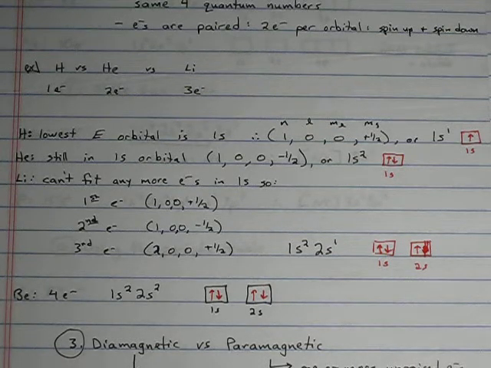Well, let's keep going. What about beryllium? Be, beryllium, has 4 electrons. We're going to fill it up using the Aufbau Principle, 1s2, 2s2. And we can write it this way. The 1s has the up and down, the 2s has the up and down.